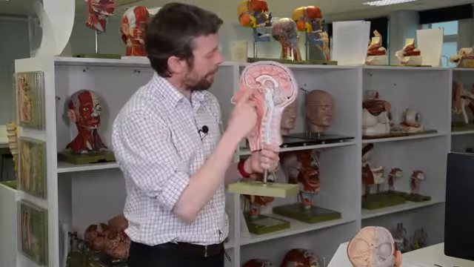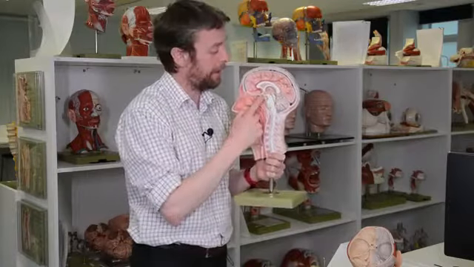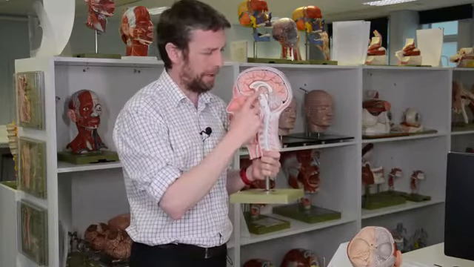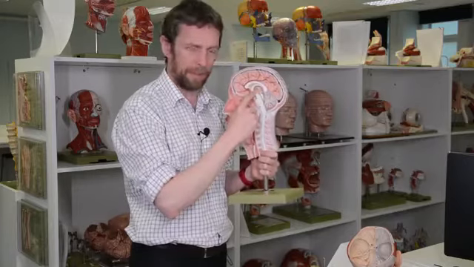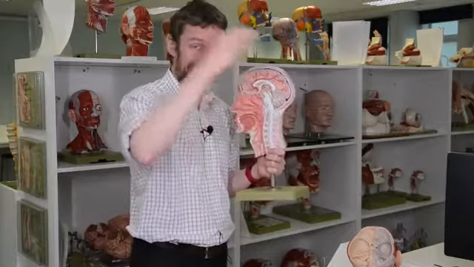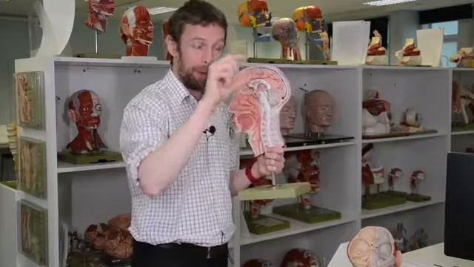So the arterial supply to this region, to the pituitary gland, comes from small arteries from the internal carotid artery, which makes sense, right, because it's right next to it. But there is a hypophyseal portal system, and what that means is you have a capillary bed around the hypothalamus, and you have a capillary bed around the pituitary gland, and those two capillary beds are linked by blood vessels.